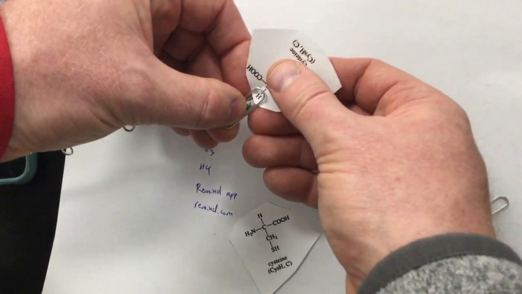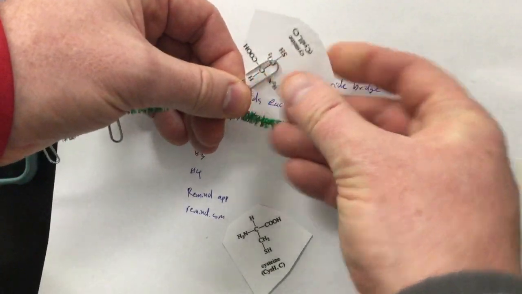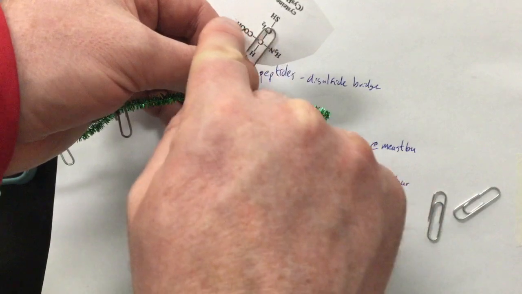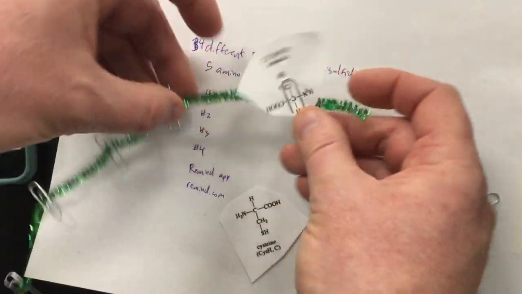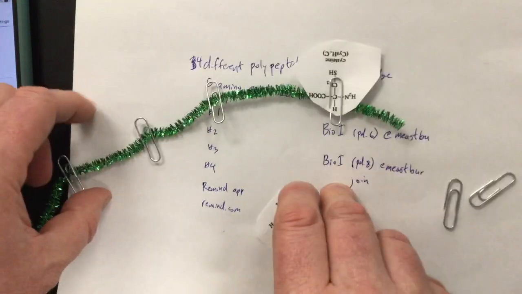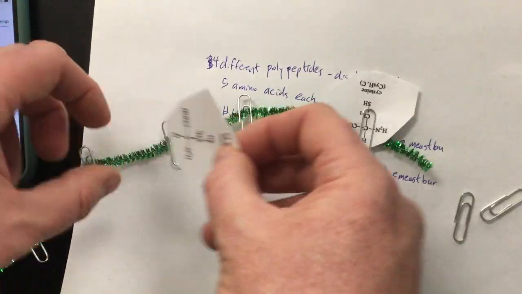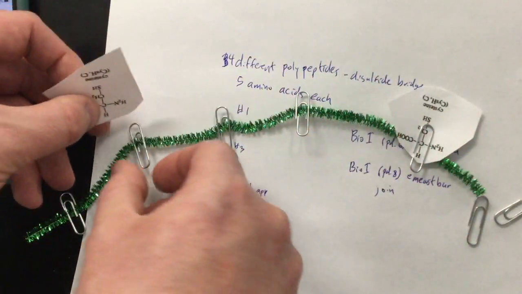So I'm putting this upside down as it looks because this is the backbone of my molecule. This is where my peptide bond would form. And what I would need to do is have 2.